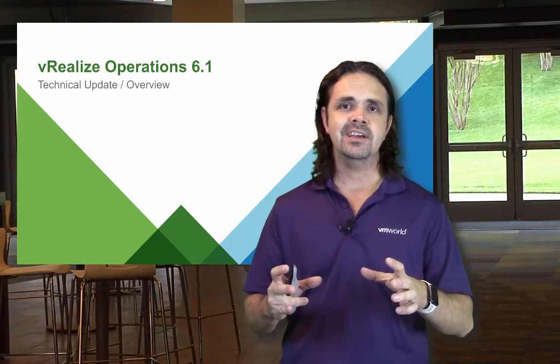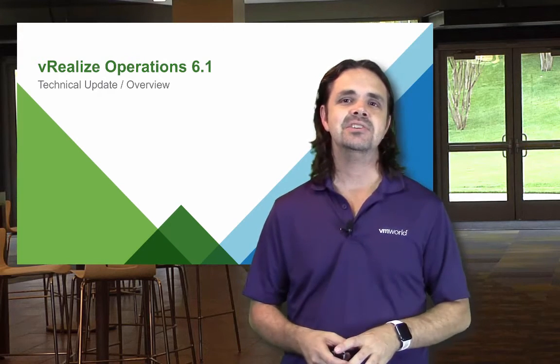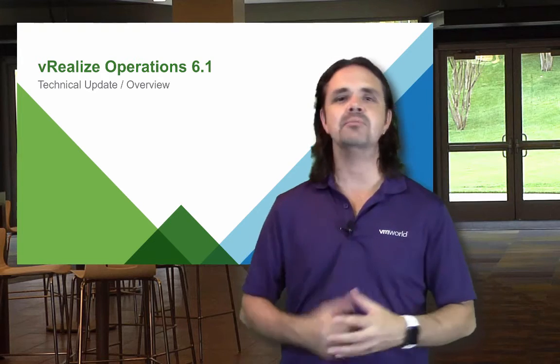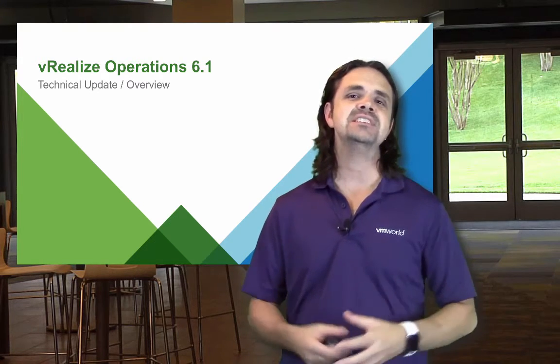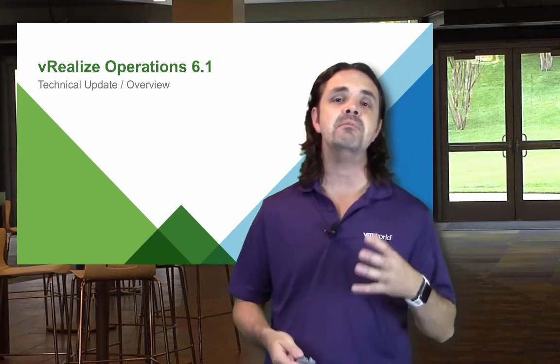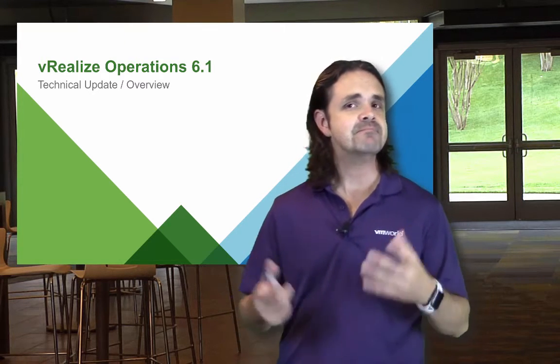That's really what you're looking at. So when we're talking about Ops 6.1 and all of the cool things it can do, just put that in the back of your mind to remember this is just a dot release. So all of the cool things that it can do are only going to become magnified even further as the product continues to develop. So with that, let's take a look at vRealize Operations 6.1.